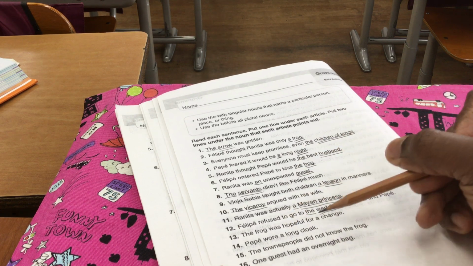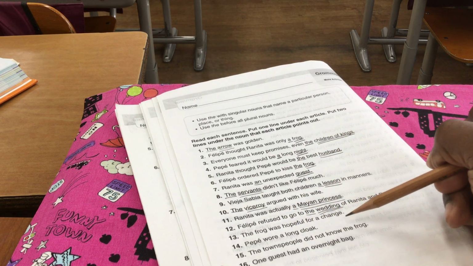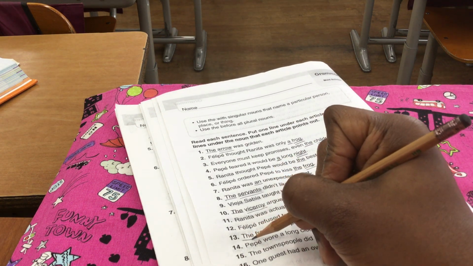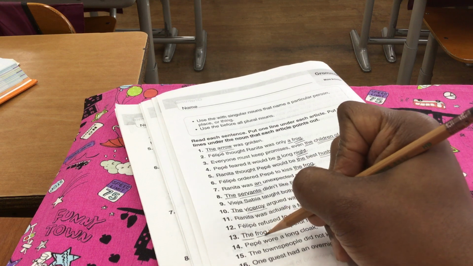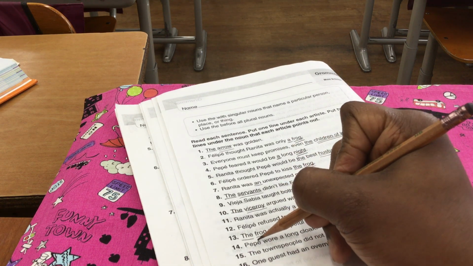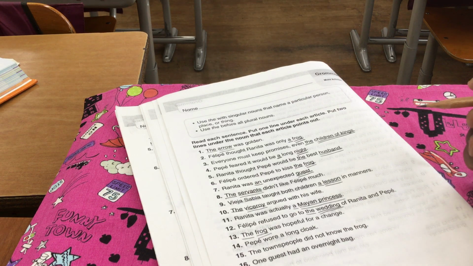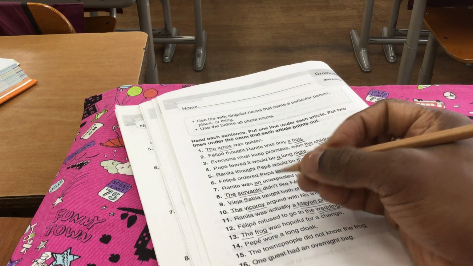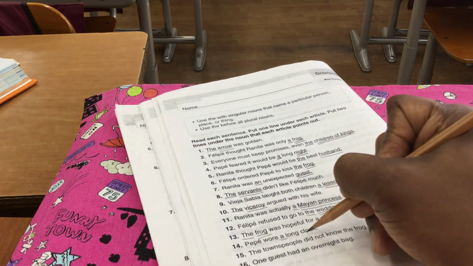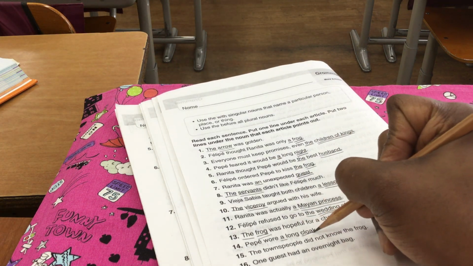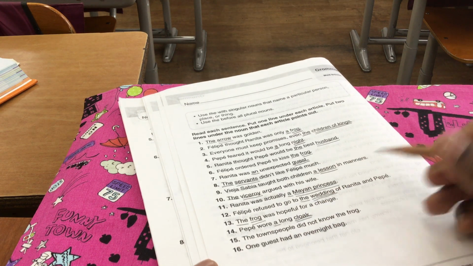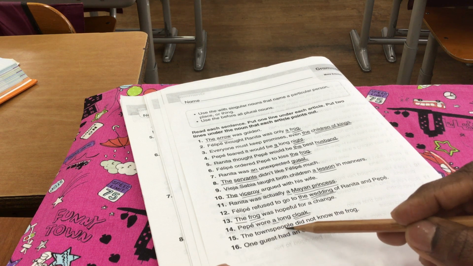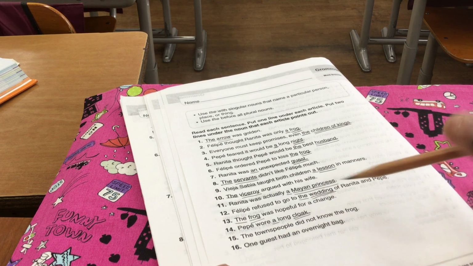Number 13. The frog was hopeful for a change. The is our article, and then we have frog as the noun. Okay. Number 14. Pepe wore a long cloak. And then cloak is our noun. Number 15. The townspeople did not know the frog.